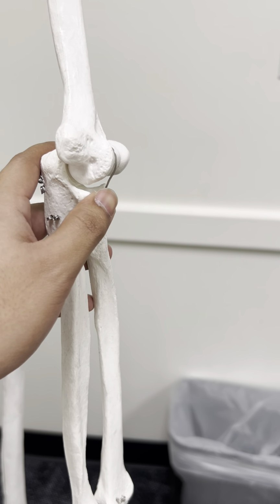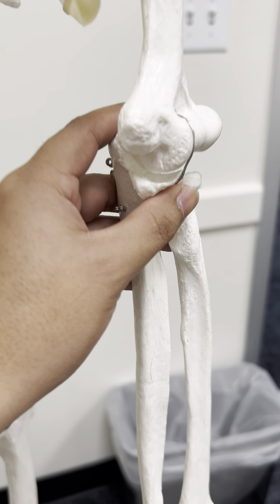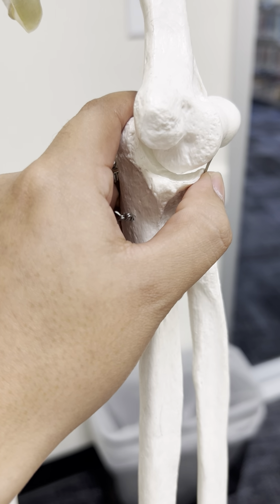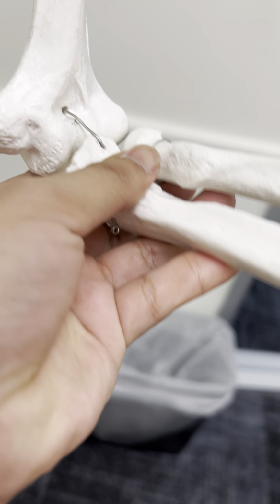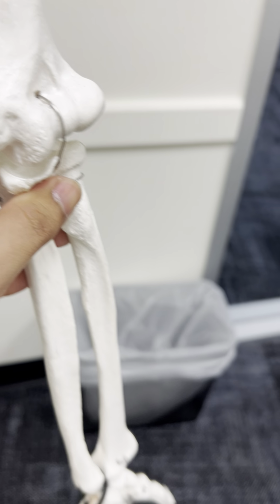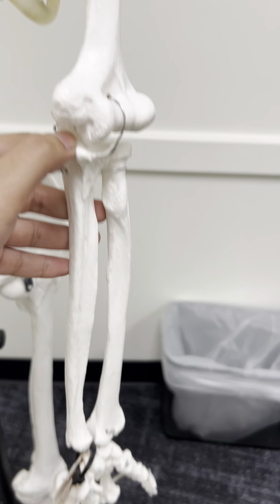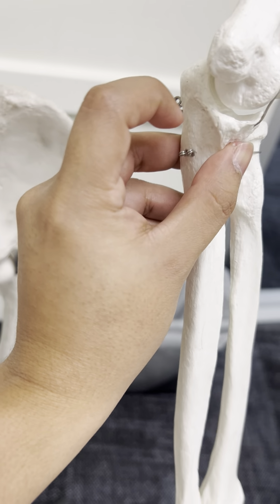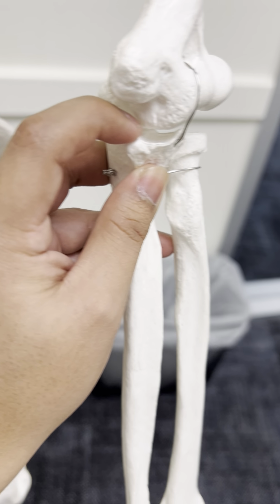Coronoid process is the one in the front. Whoops, there we go. Coronoid process would be the one in the front. You can see it right there, and that's the one that when you bend your elbow, it fits into that little hole. So that's your coronoid process. Your trochlear notch is the actual curve that you have in there. So your trochlear notch would be like that curve right there.